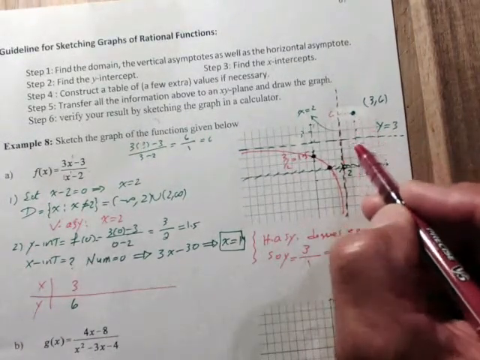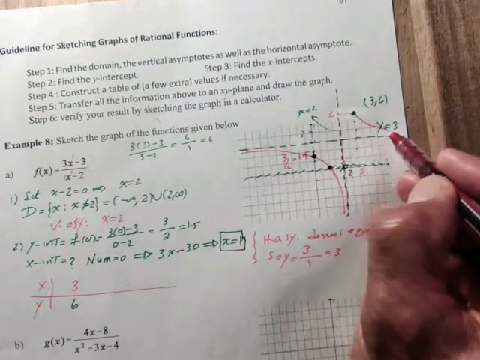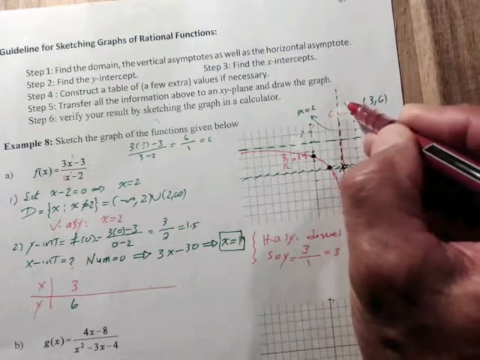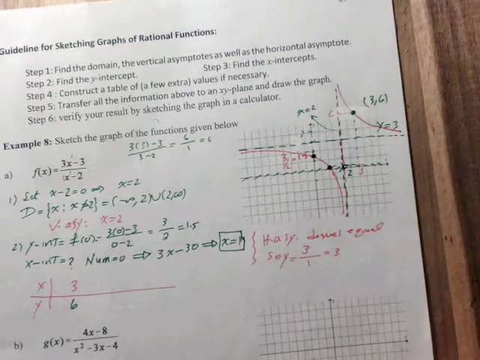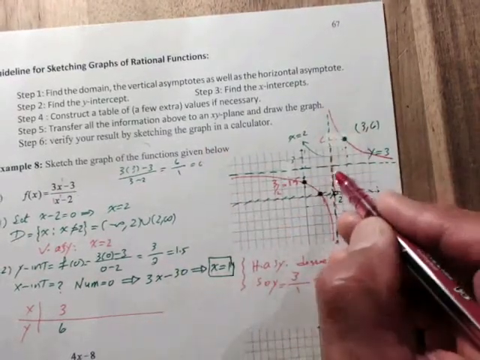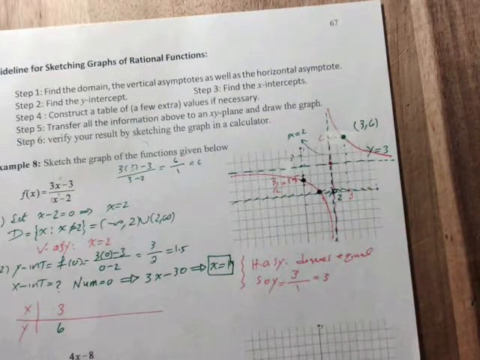As you go to the right, you become horizontal. So it's going to go like this. As you go to the left, it becomes vertical, like that. You see? So you have two pieces, one here and one there, and they are symmetric with respect to this point right there, the point of intersection of asymptotes.